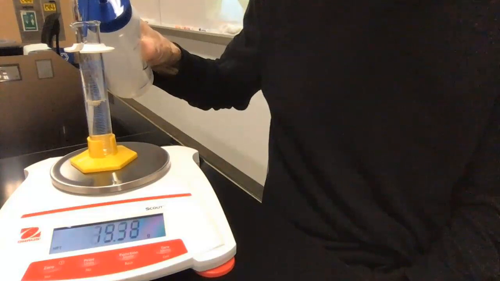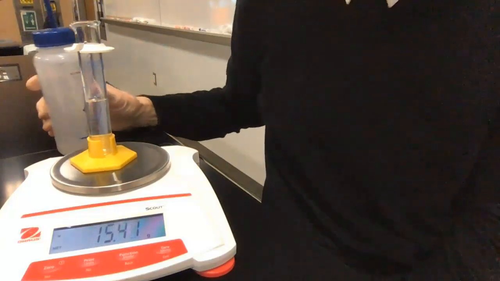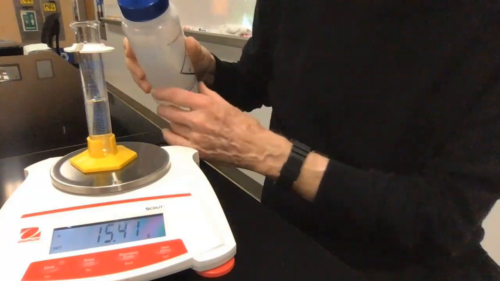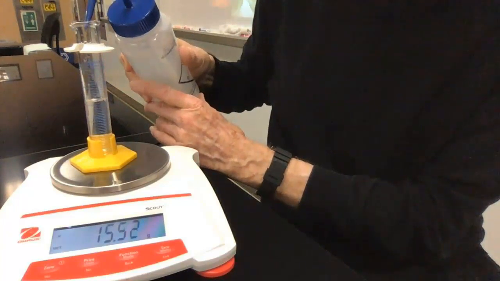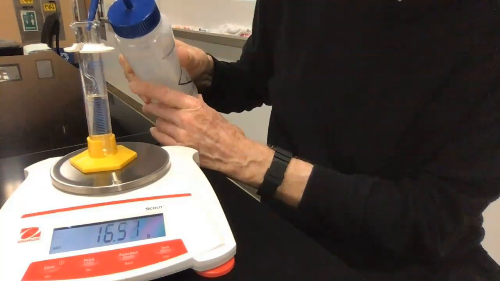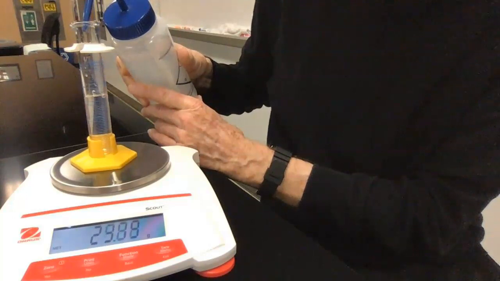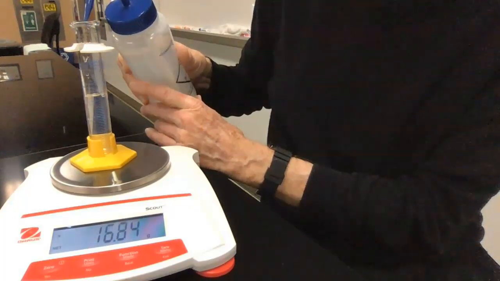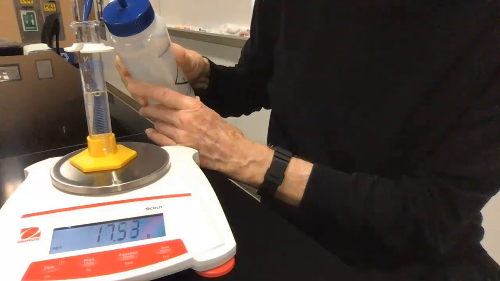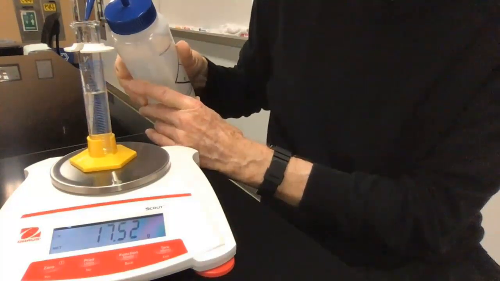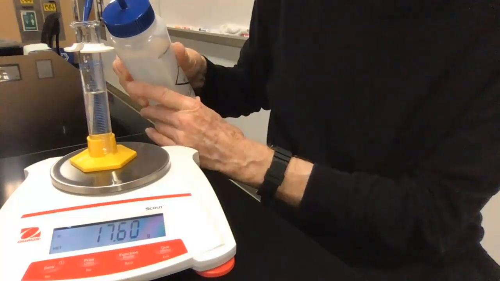And you can see the mass is gradually increasing. We're at 15.41. I'm going to keep going till we hit about 18. 16.75. 17.52, so just a little bit more, and then we'll have our mole of water.